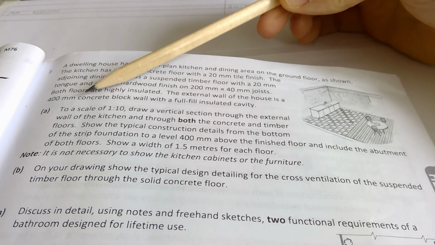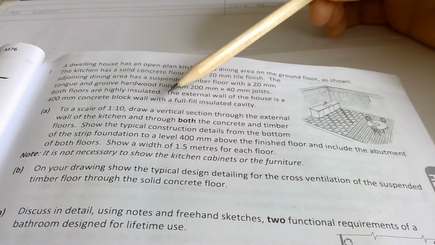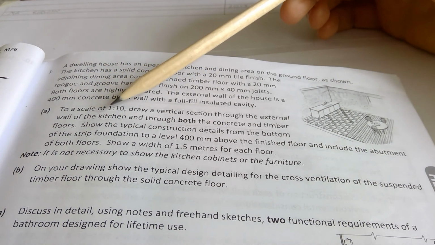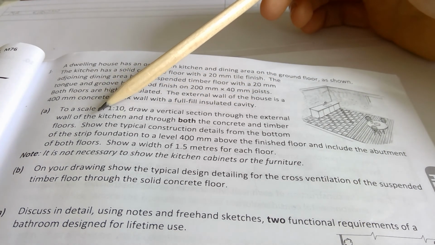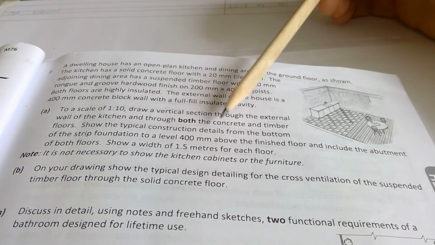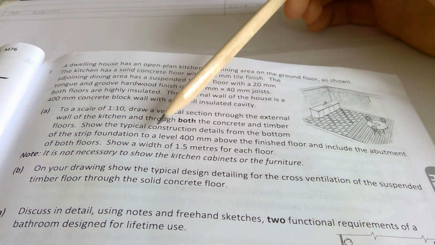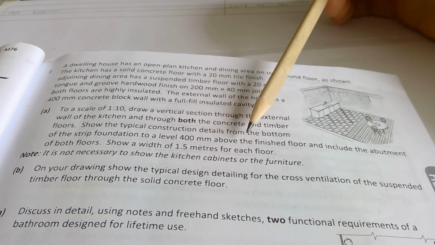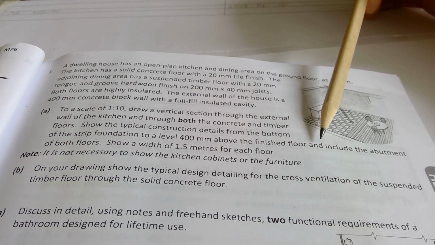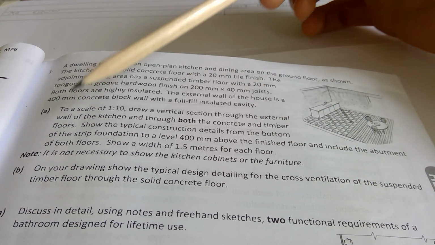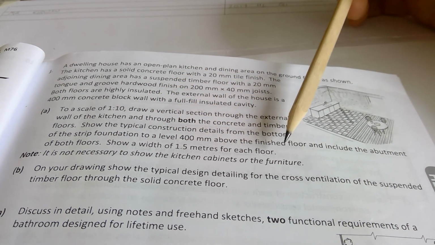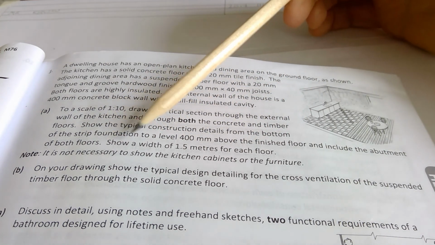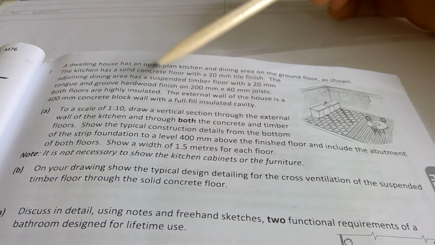Part A. To a scale of 1 to 10, draw a vertical section through the external wall of the kitchen and through both the concrete and timber floors. Show the typical construction details from the bottom of the strip foundation to a level 400mm above the finished floor, and include the abutment of both floors. Show a width of 1.5 meters for each floor. It is not necessary to show kitchen cabinets or furniture.